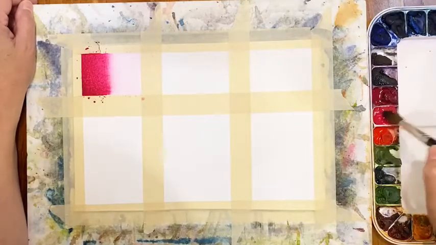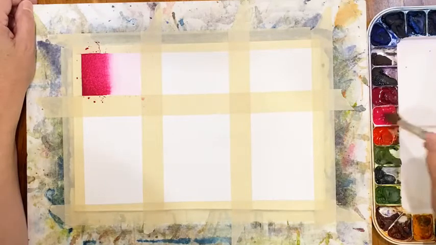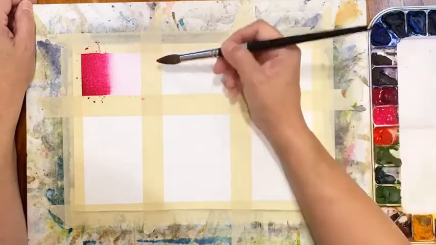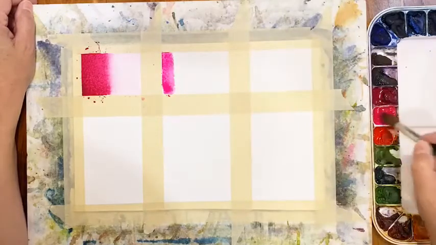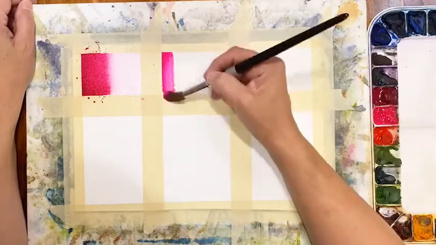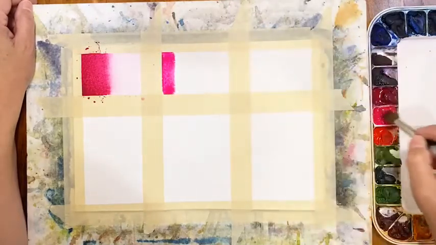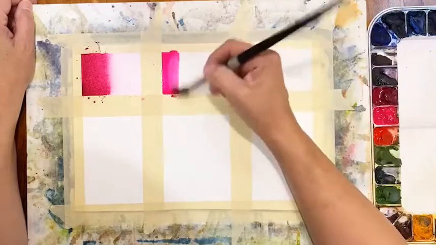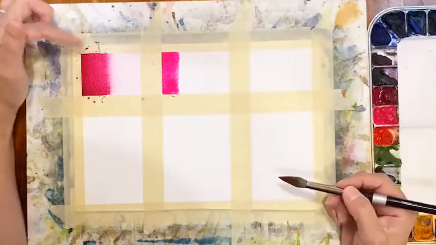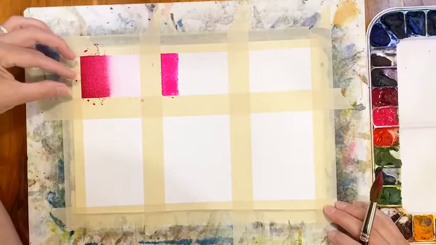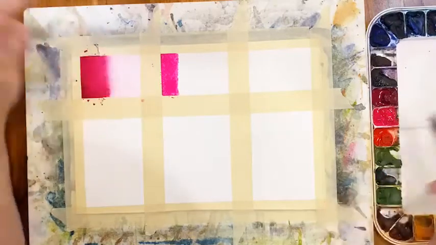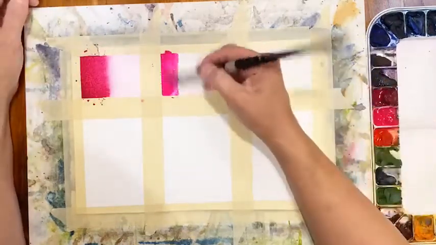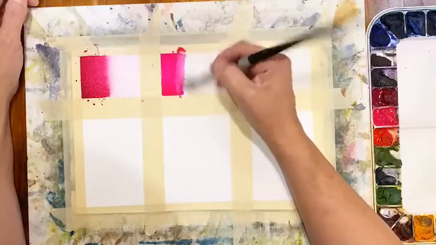All right, so if you've used Opera Rose before, you know that it is a super vivid hot pink. And see, we're getting it on here right now. Very, very vivid. It almost looks sort of neon, especially compared to the Quinn Lilac. The Quinn Lilac is a little bit more natural looking, whereas the Opera Rose is super, super intense.